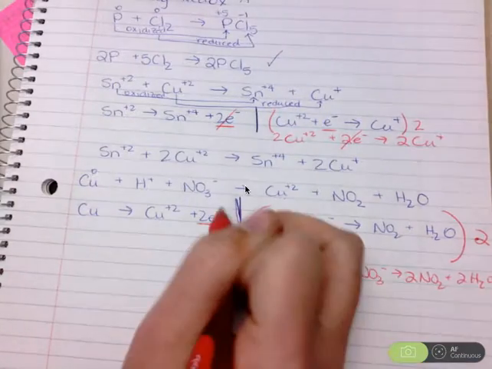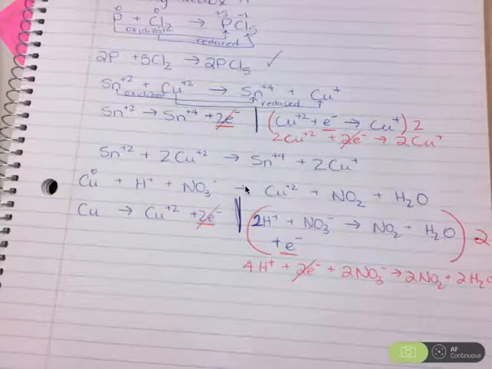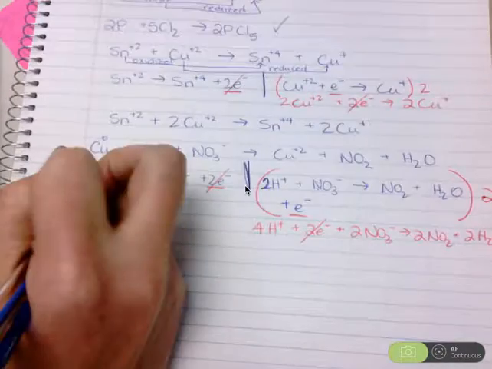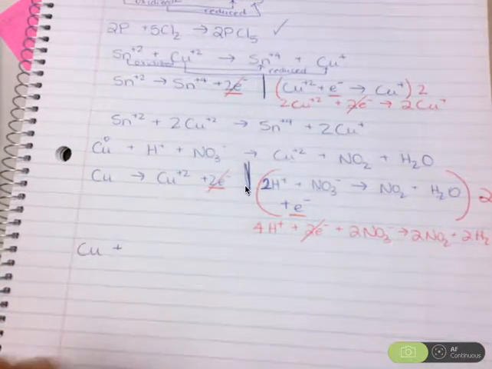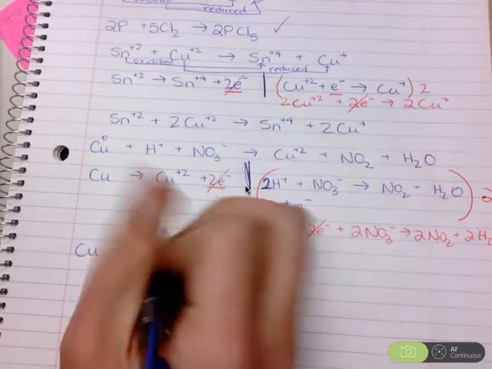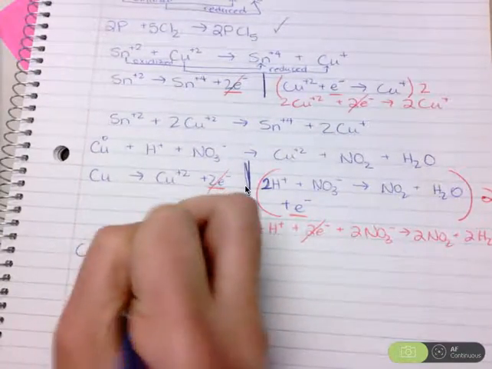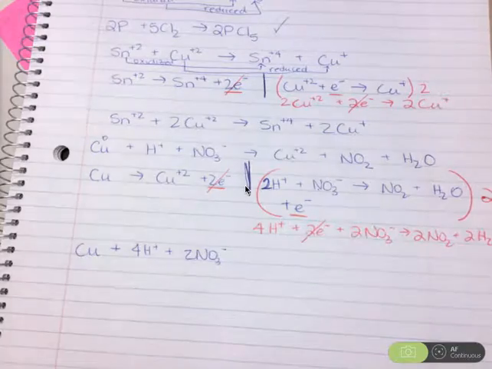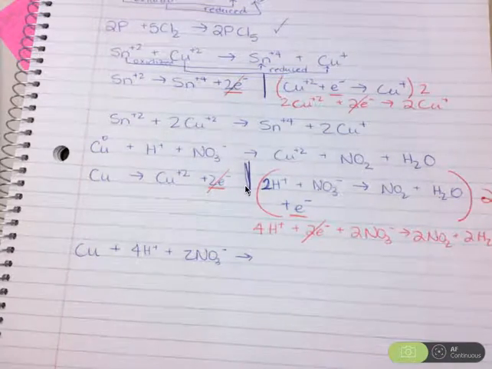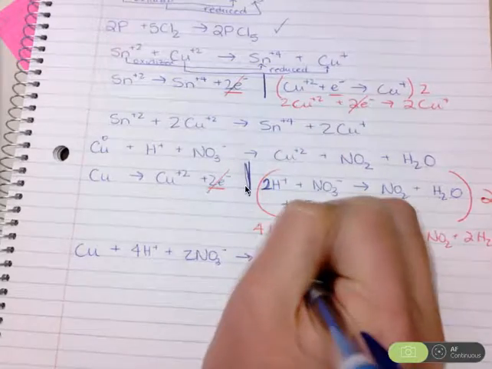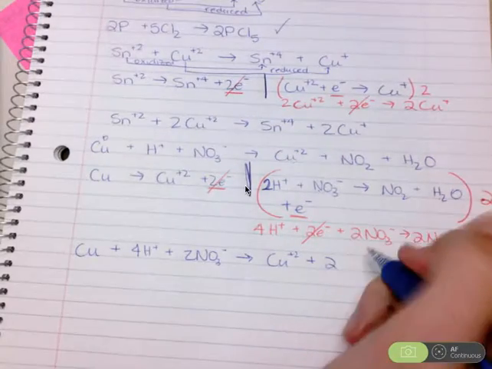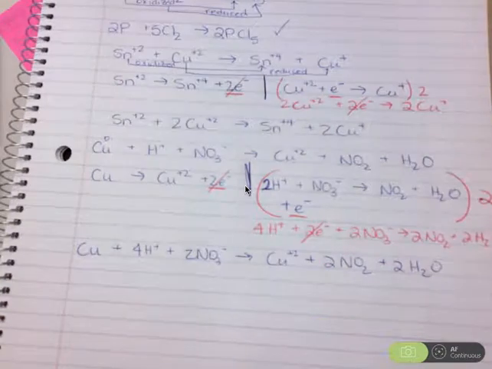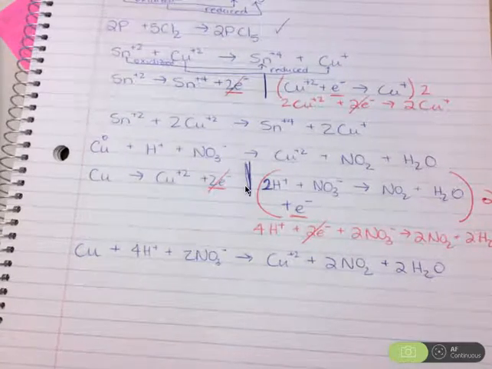Now I can cancel out my 2 electrons and combine my reaction together. So now I'm going to get copper plus 4 hydrogen ions plus 2 NO3 nitrate ions. That's going to yield copper +2 plus 2 NO2 plus 2 H2O. So here's my balanced redox reaction.